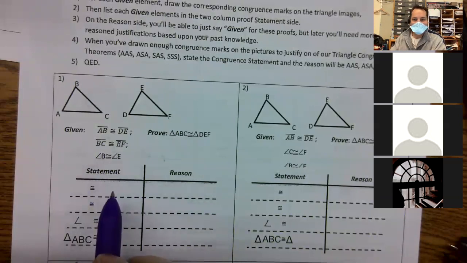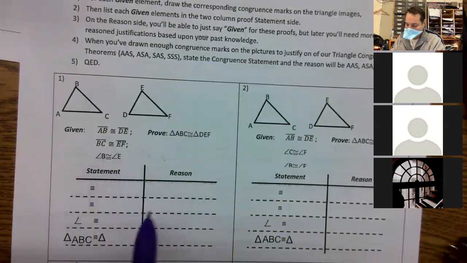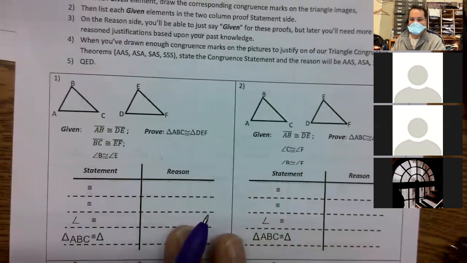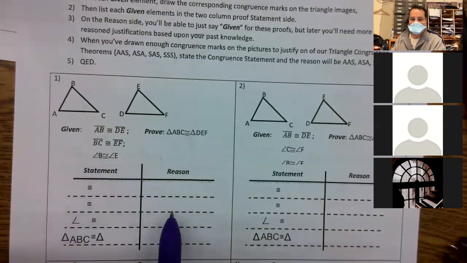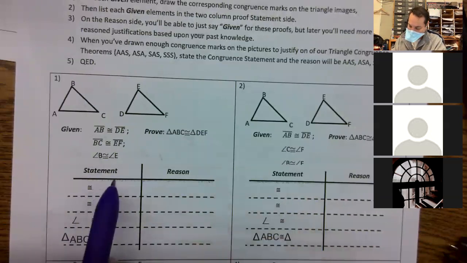For those of you that are online, if you don't have access to a printer, what I've done is these documents are editable so that you can actually type the letters in Google Slide. So if you don't have access to a printer, you can still take notes as we go forward.